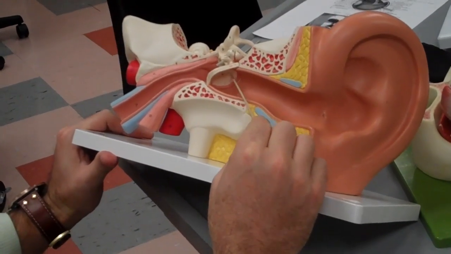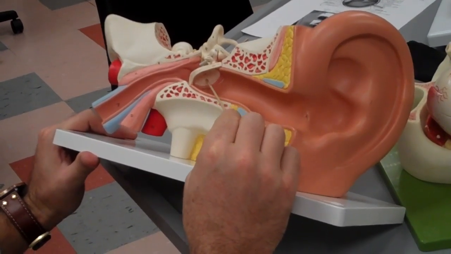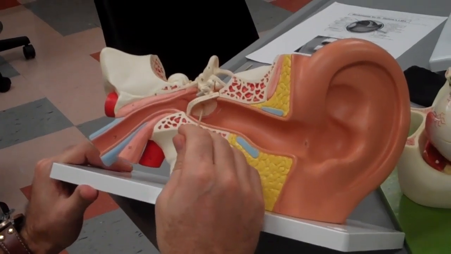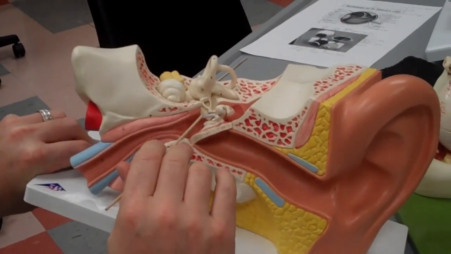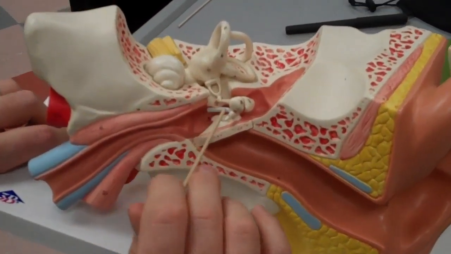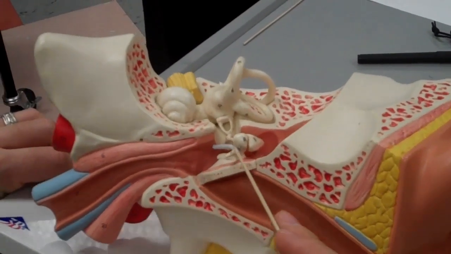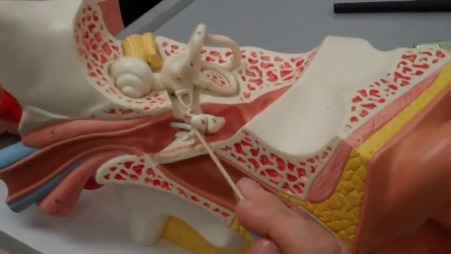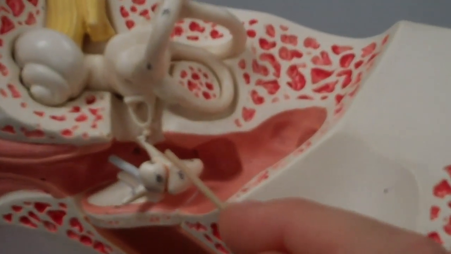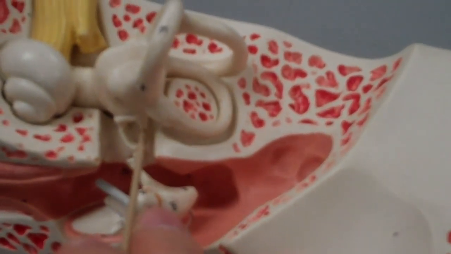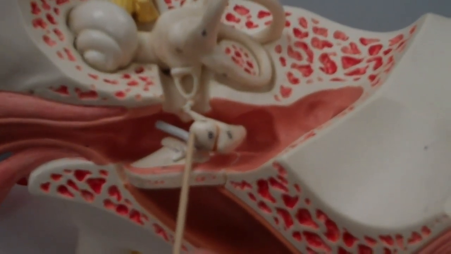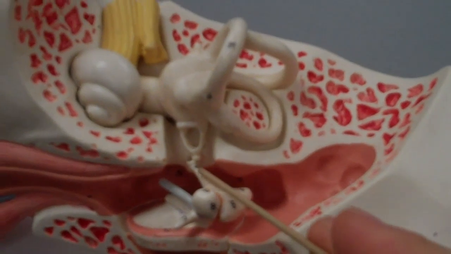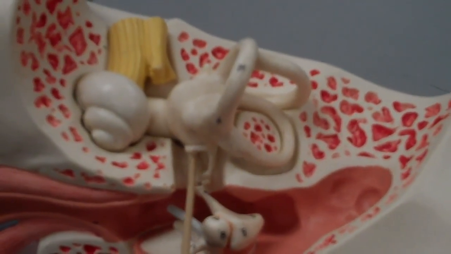The sound waves come in and hit the membrane or tympanic membrane and create a vibration or resonance to it that then oscillates and sends a vibration to the bones. The bones are the malleus, the incus, and then the stapes. So again, we've got the malleus, the incus, and the stapes.